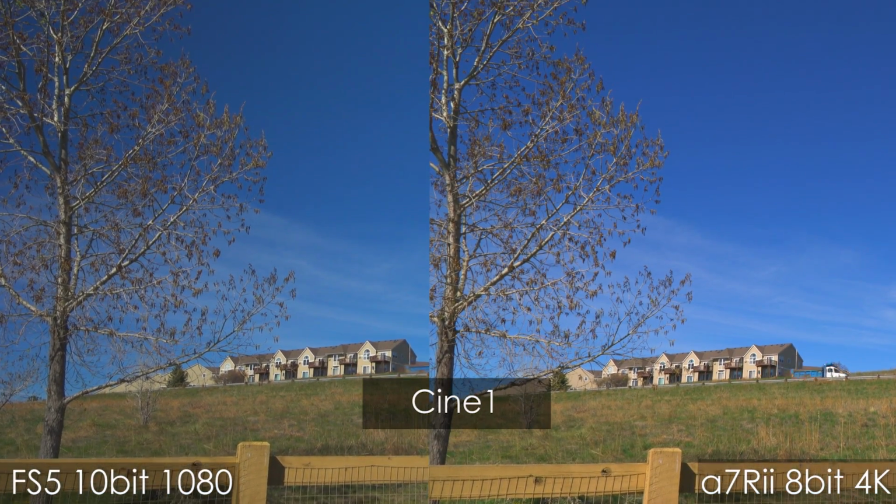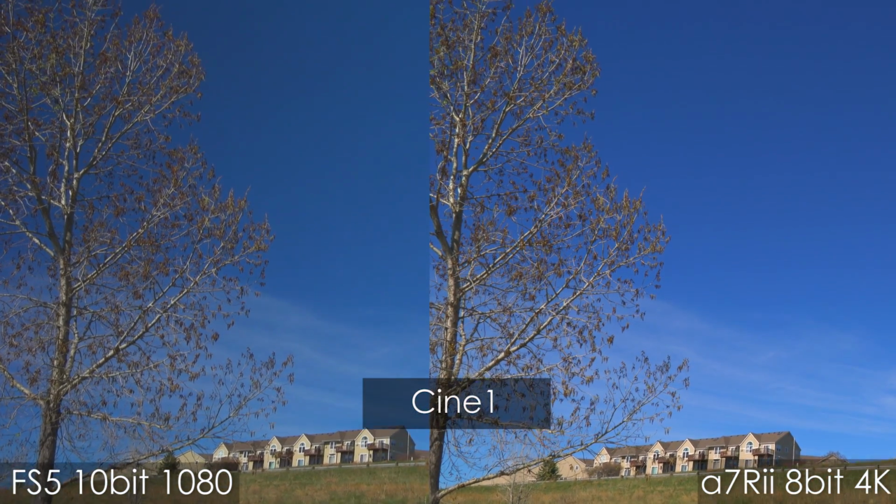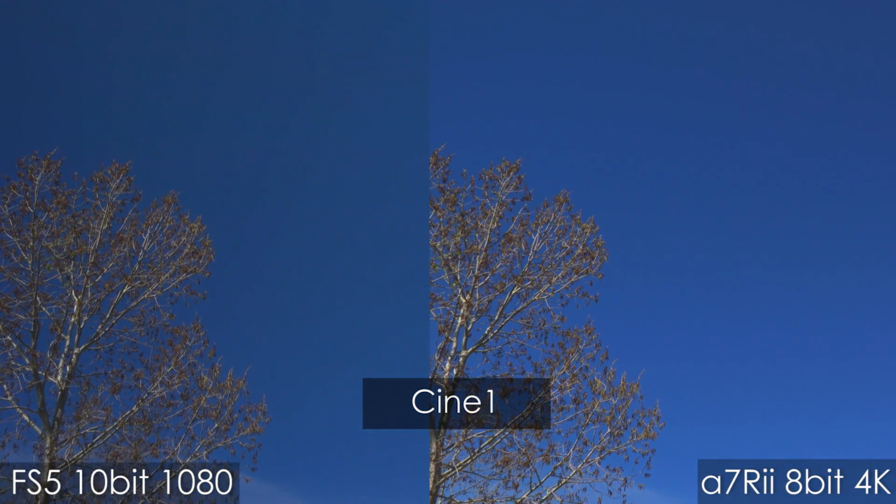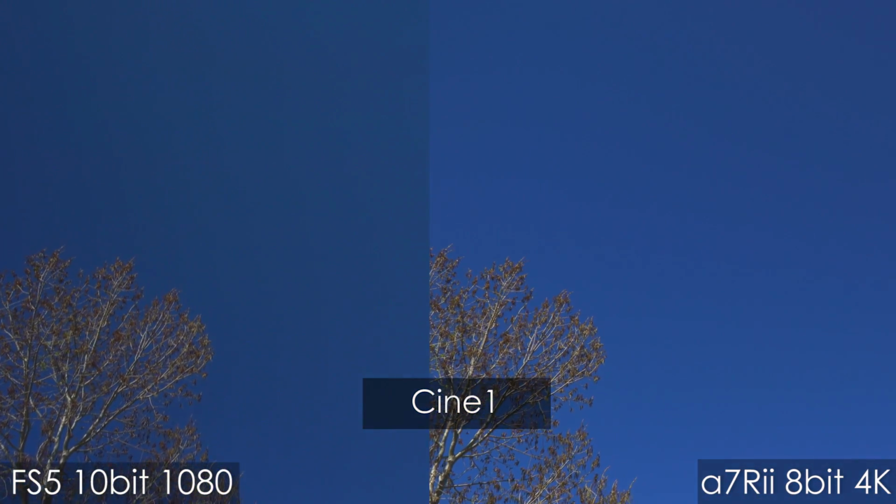I'm looking at these results saying, man, this 8-bit camera, when you shoot in 4K and you downscale to 1080, looks just as good, if not better, than the FS5 at 10-bit. So I'm not trying to bash the FS5 or the Red Epic or the C100 or anything like that. All I was trying to do here was show the difference between 8-bit and 10-bit.